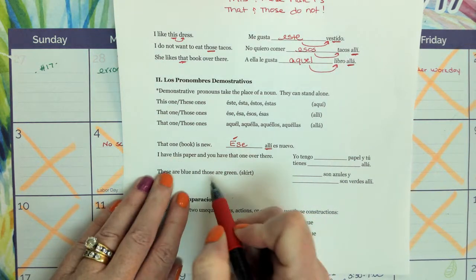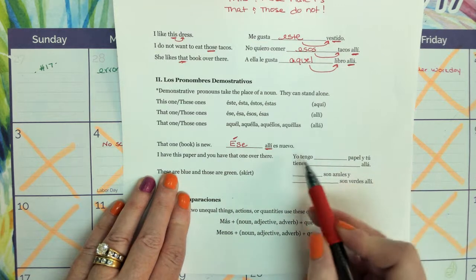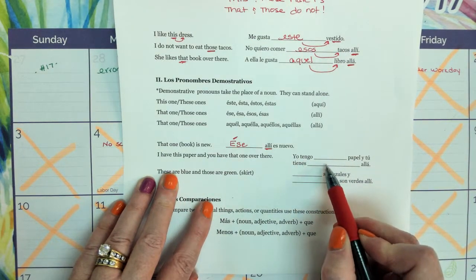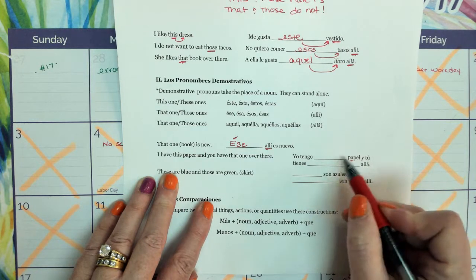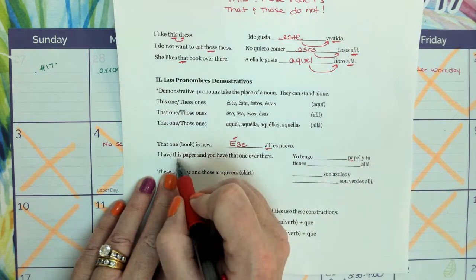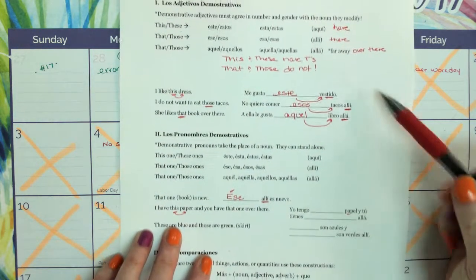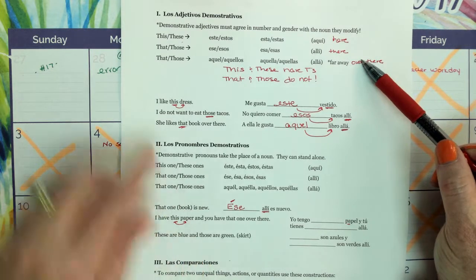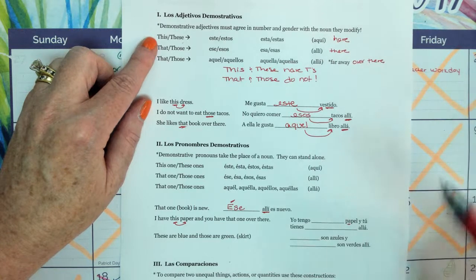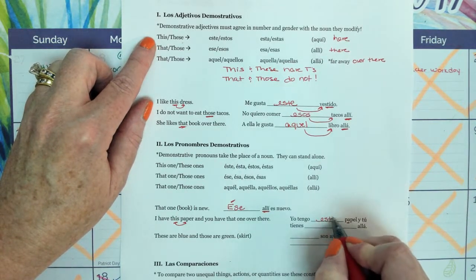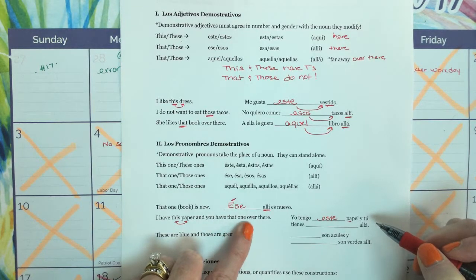I have this paper and you have that one over there. So I'm looking at my Spanish and I have two blanks. I'm looking here and I see paper, that's my noun, and a blank before it, so this has to be my adjective, this paper. So I look up here, this, and I'm in this group, and so I see that it is going to be yo tengo este papel, and you have that one over there.